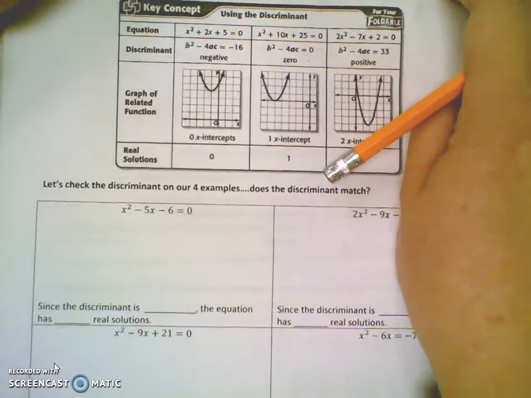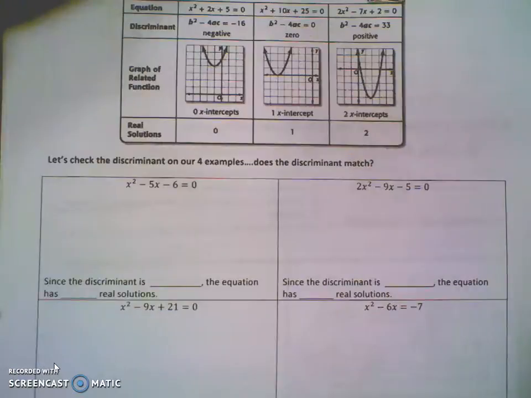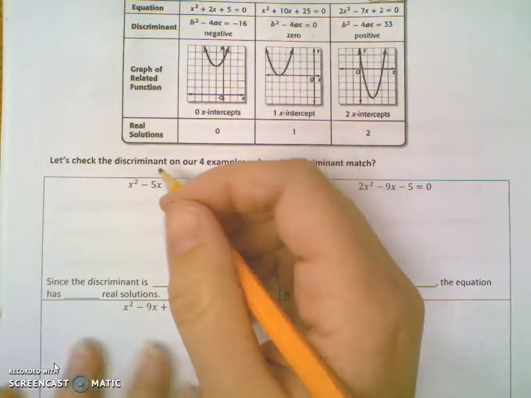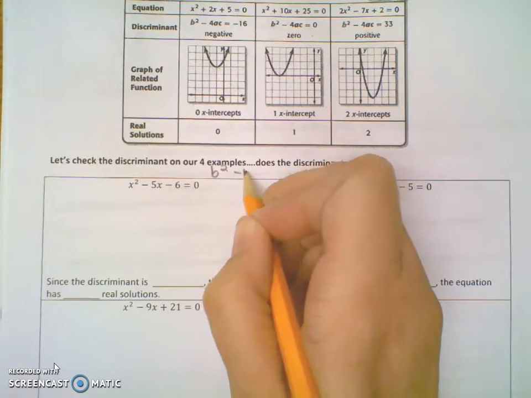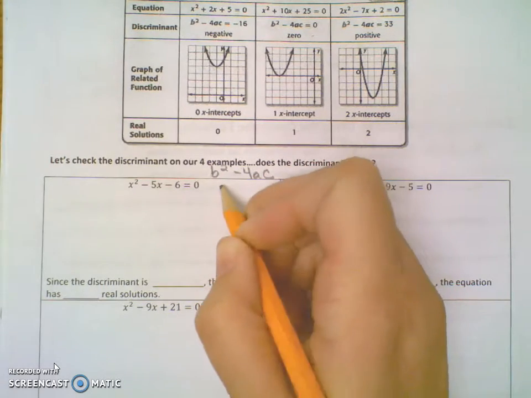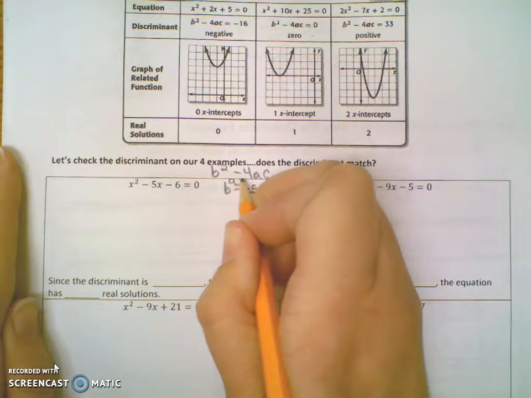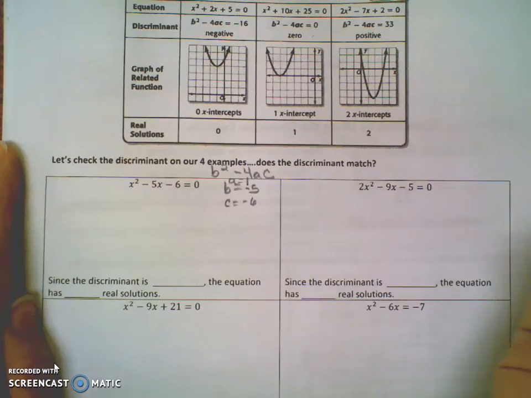Okay, so let's see how that can help us. Sometimes we only have to calculate the discriminant. We don't have to calculate the entire quadratic formula. So for instance, in this one, we are looking at our b squared minus 4ac. Our b is -5, our a is still 1, and our c is -6.